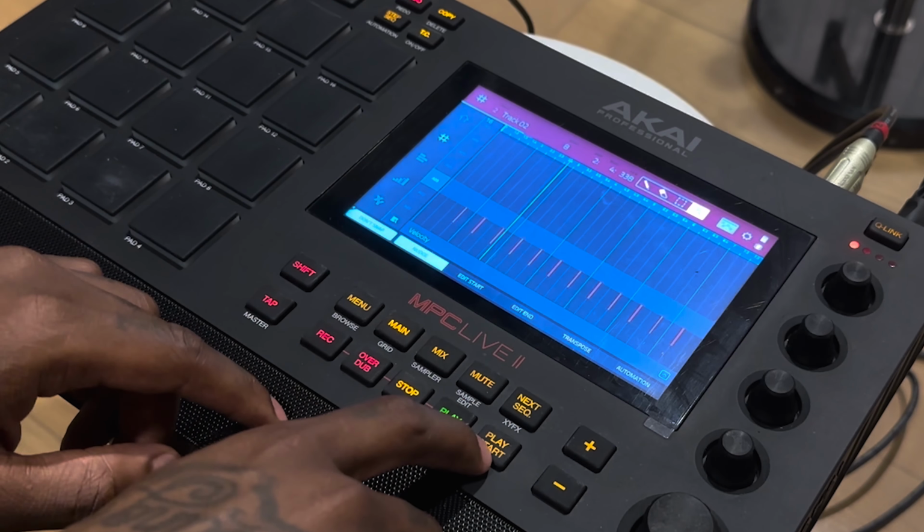And let's say I also want to just keep my snare. So the things that are in red is what you're going to keep, and everything in yellow is going to get deleted. Let's see how that looks. Now I only have my snares.